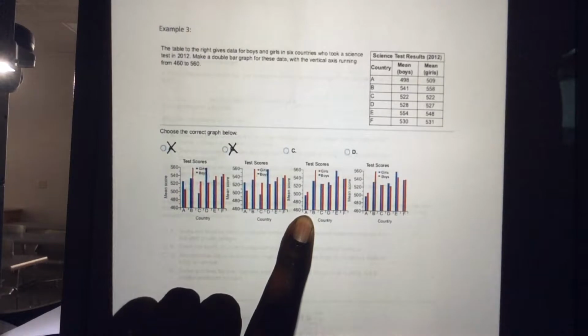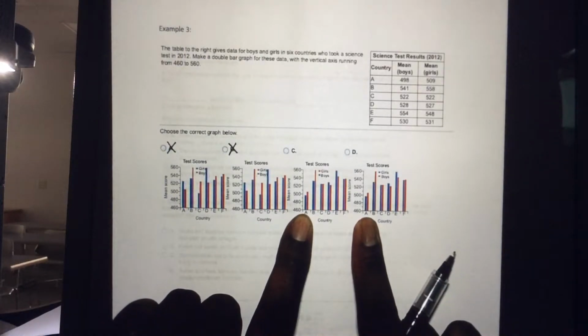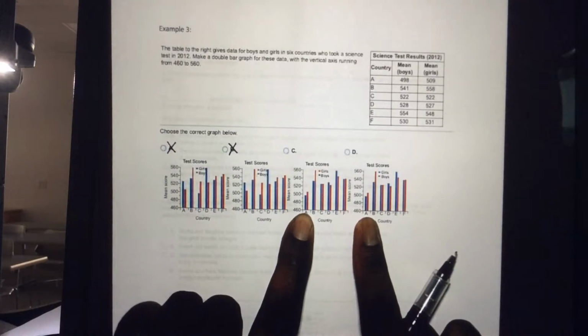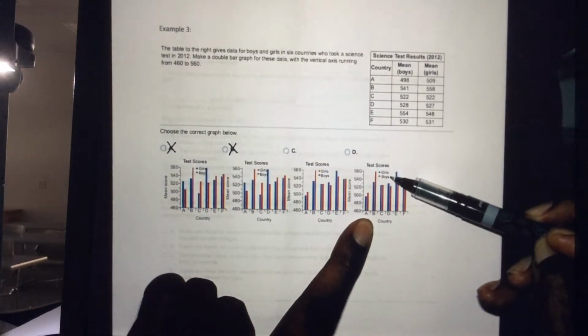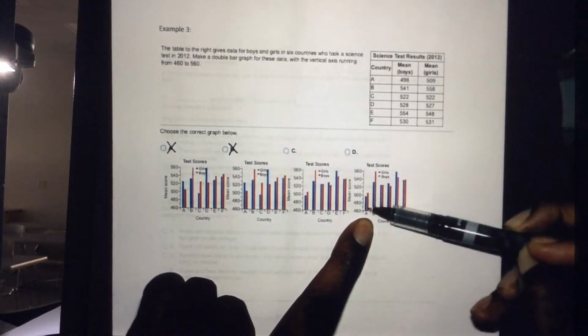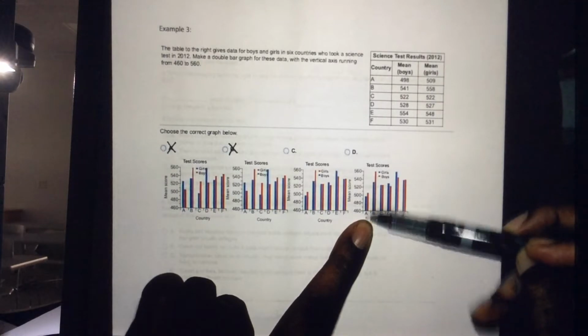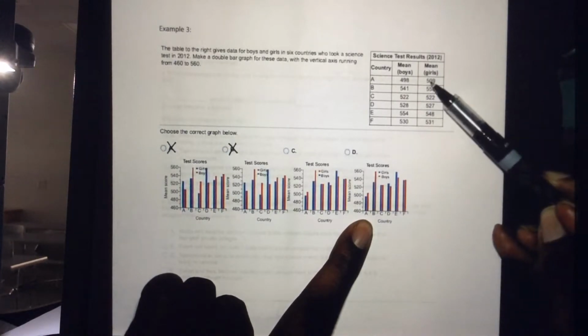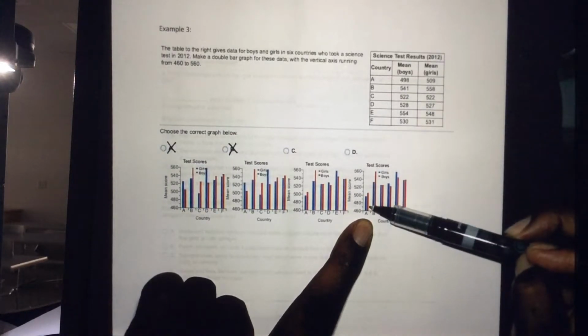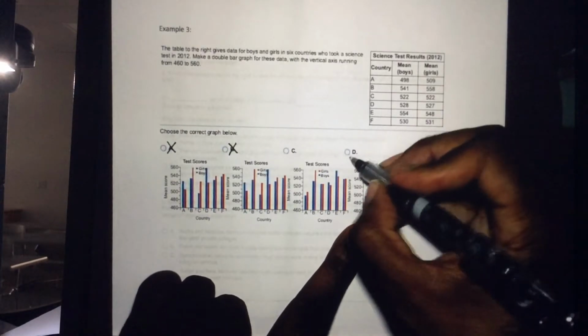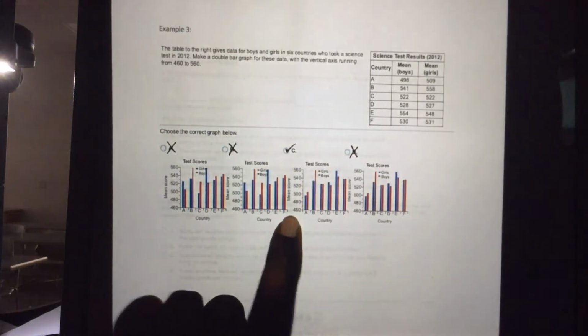I think C and D look good, because if you look at country A, let's see, actually, if I look at D, and you have to pay close attention to the legend here, they're letting the red bar be boys and the blue bar be girls. The bar for the girls has to be taller than the bar for the boys in country A. Here, based on this legend, that's not the case. So guess what? It's answer C.